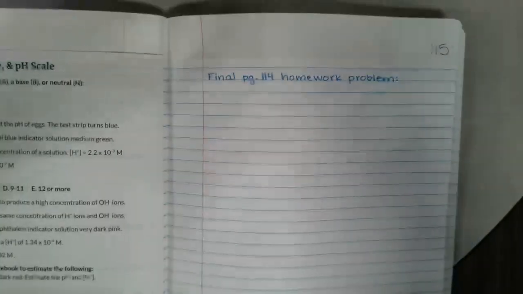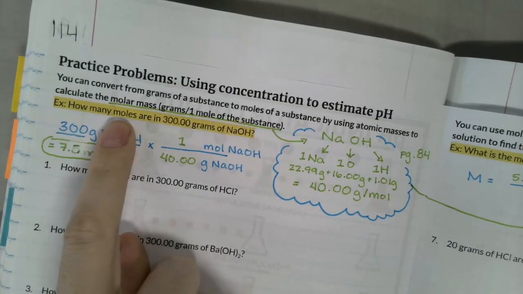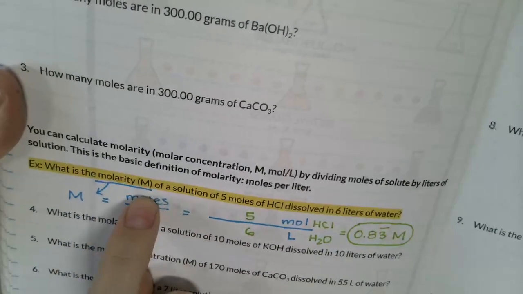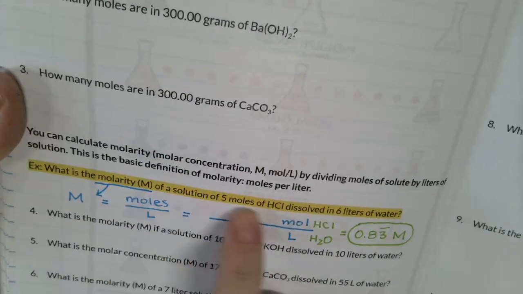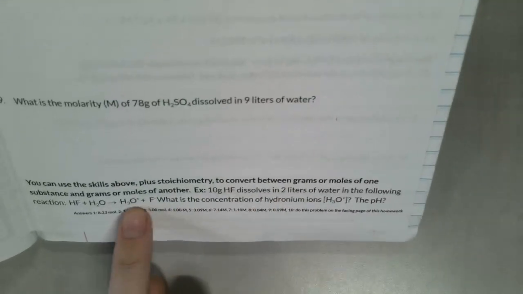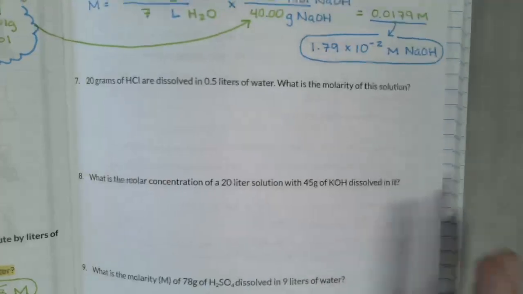Okay, so the final problem on page 114 is at the very bottom of the page. It basically said use all these skills, converting moles to grams, calculating molarity, which is just moles divided by liters, and then going grams all the way to molarity using liters. Use that to figure out what is the concentration of hydronium ions. You'll also need stoichiometry for that. And then what's the pH. So let's work through that problem.